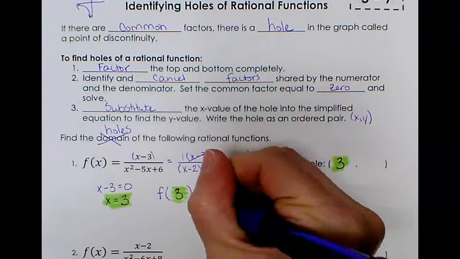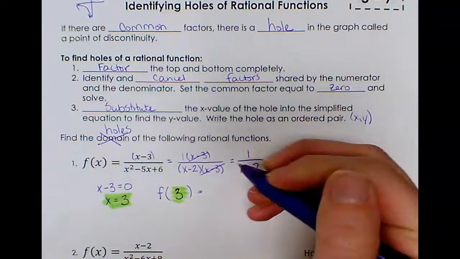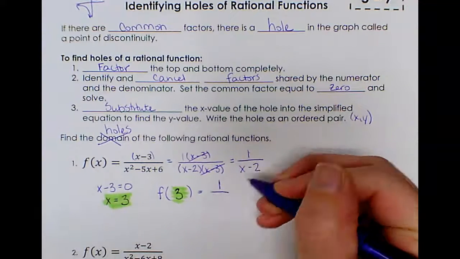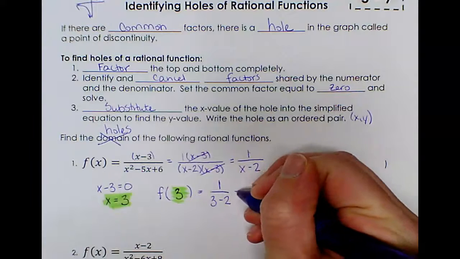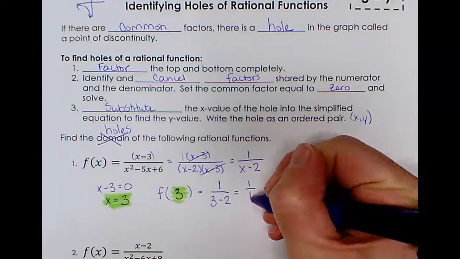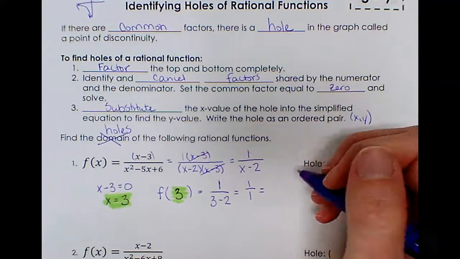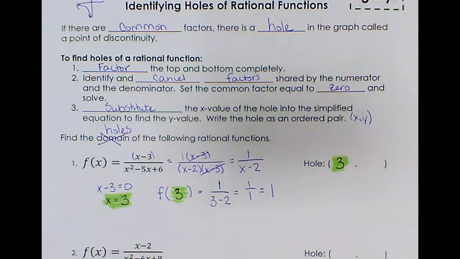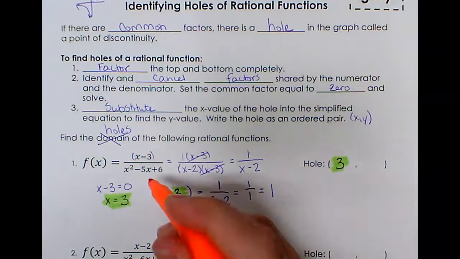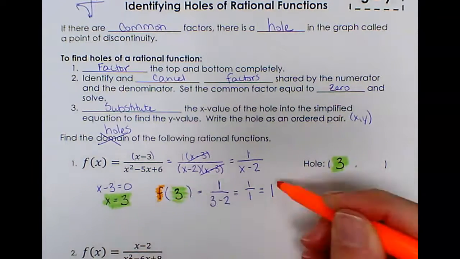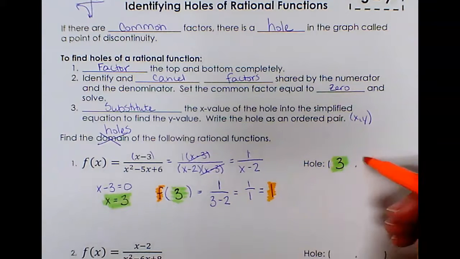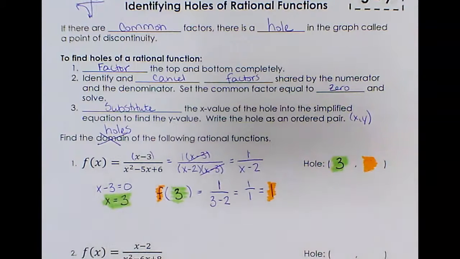So f of 3 equals 1 over 3 minus 2. And 3 minus 2 is 1. And 1 divided by 1 is 1. So what I'm finding here is the y value. The f of x value, or the y value, is 1. And that shows up right here as the y value of the hole.